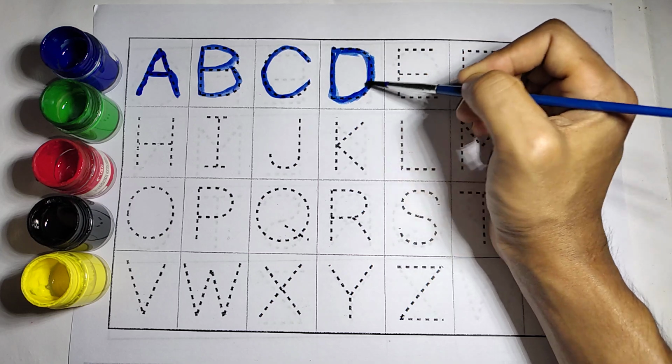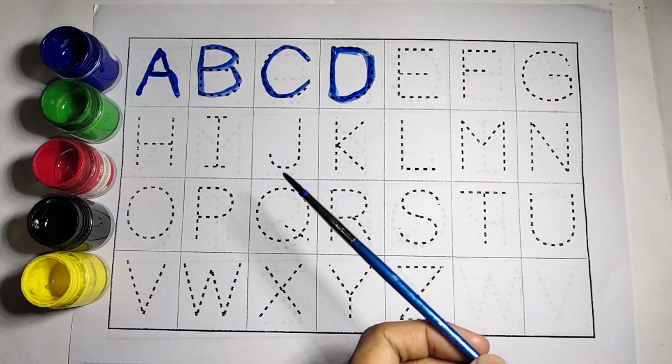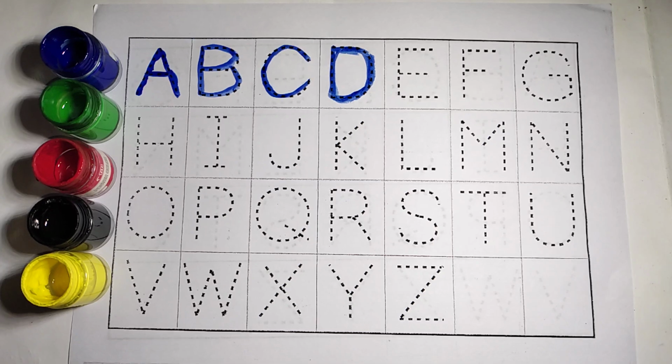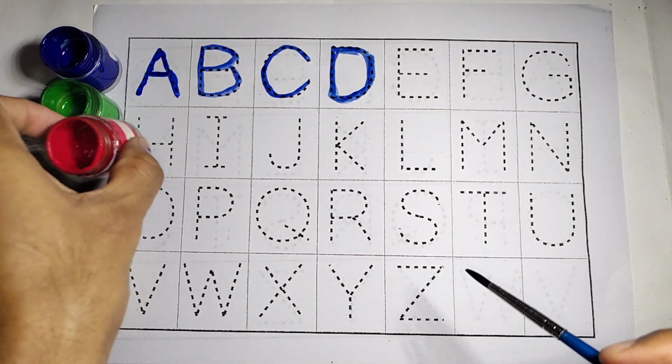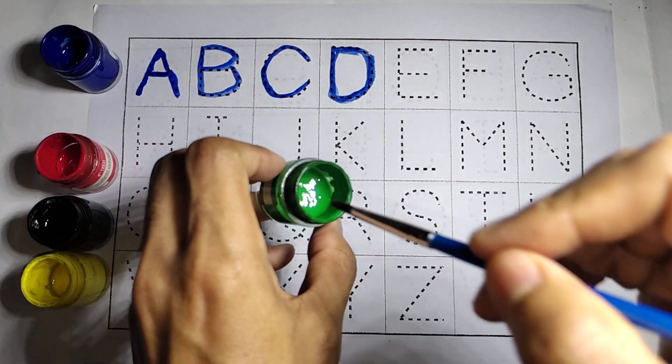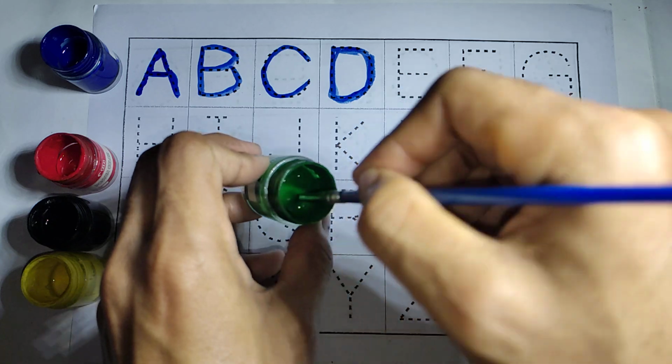Now we draw the letter D. D for dog, D for doll. Now we use green color. The color of green.